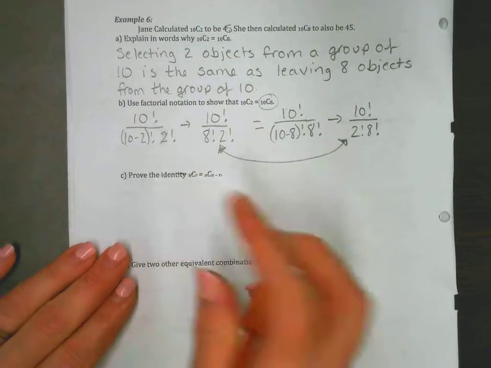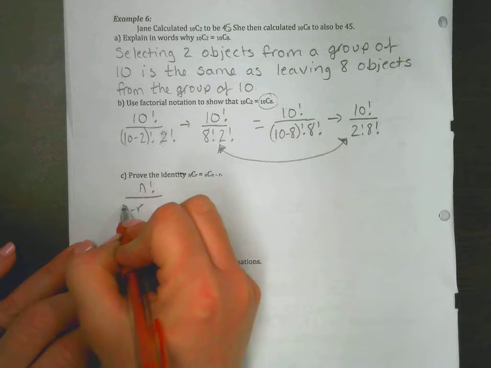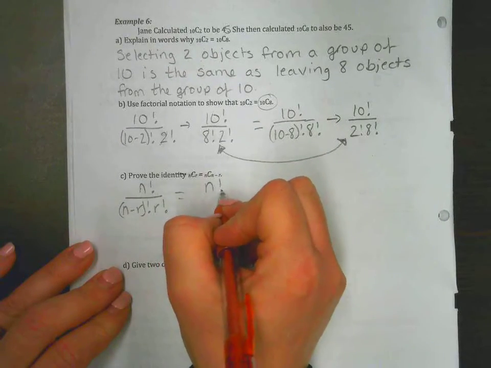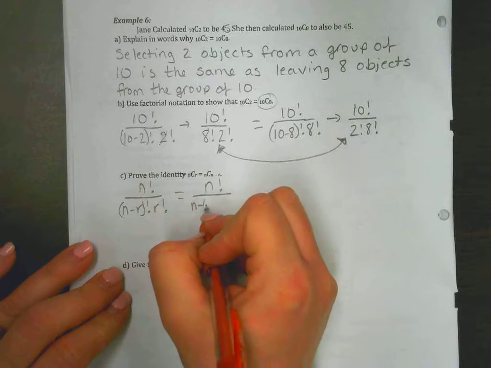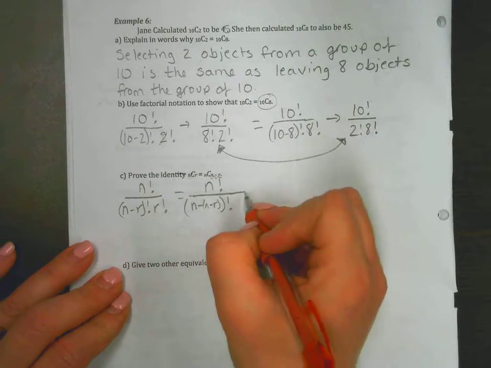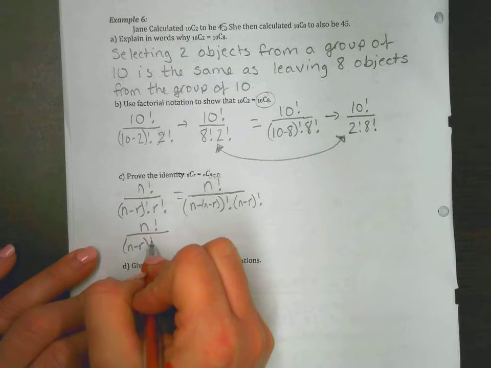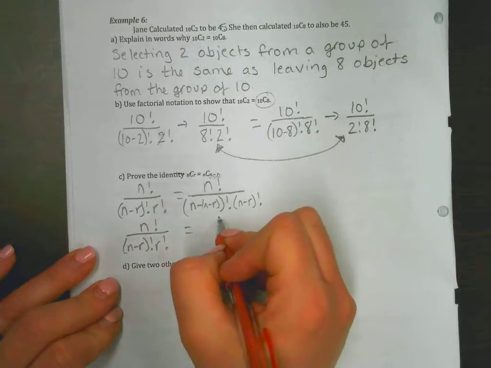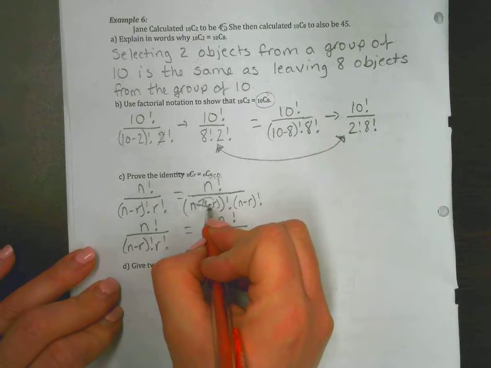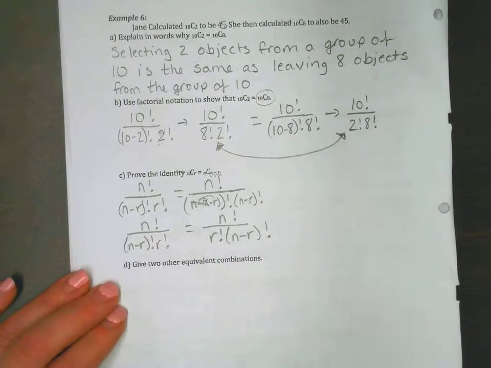So prove the following identity. So if I wanted to prove the identity, right, this is a combination identity, I would take n factorial over n minus r factorial times r factorial. This should be the same as n factorial over n minus r factorial, because this whole thing would be my r value in my formula, times n minus r factorial. So if we simplify my second expression, we should end up with this same value. So I get n factorial. Look what happens here. My n's are going to cancel, and a negative times a negative, just an r factorial. I've proven that they are the same.